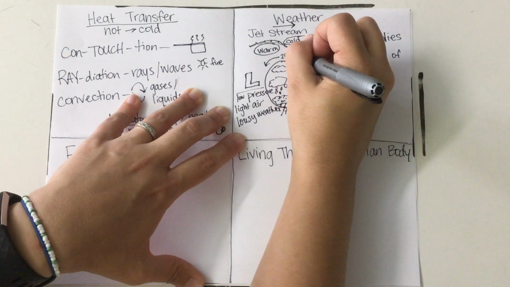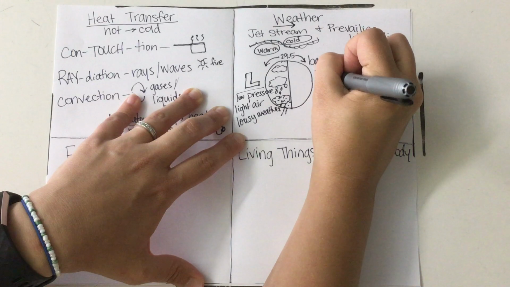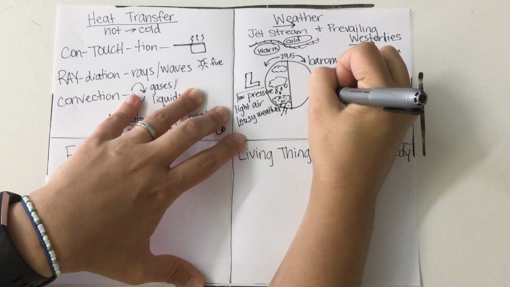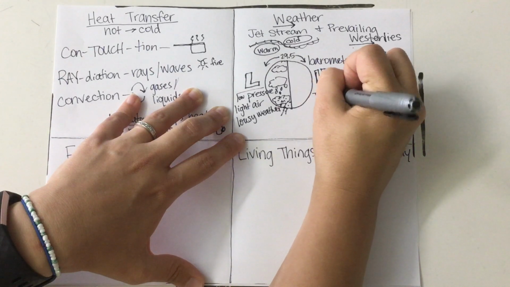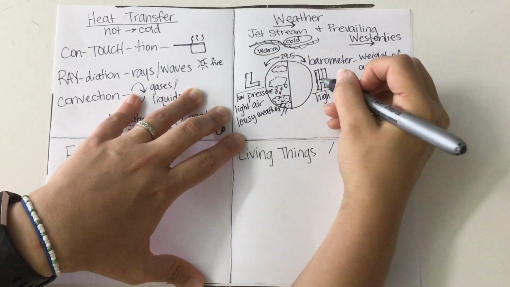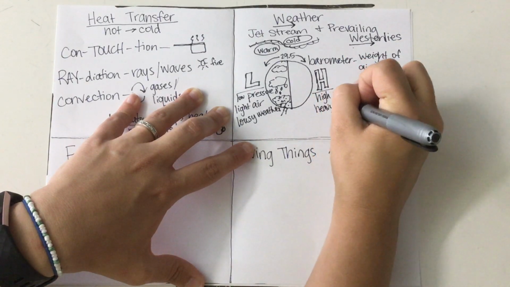And then if we are higher than 29.5, we're going to be on the right side, the high side. So our H stands for high pressure, which is heavy air. Remember, the barometer tells us the weight of the air, so the air is heavy.